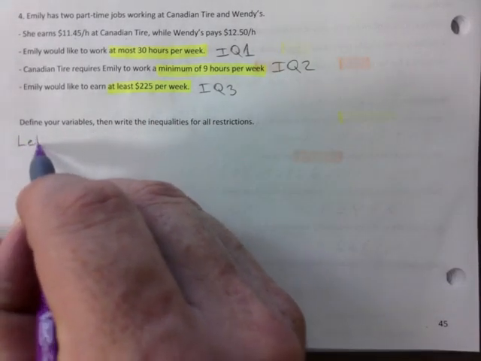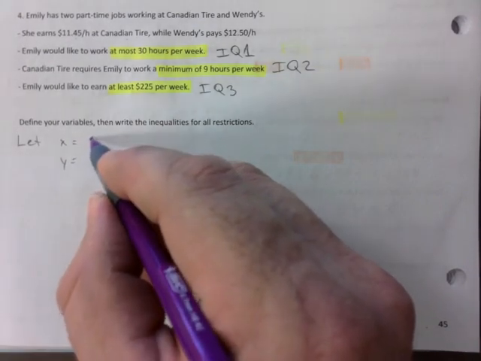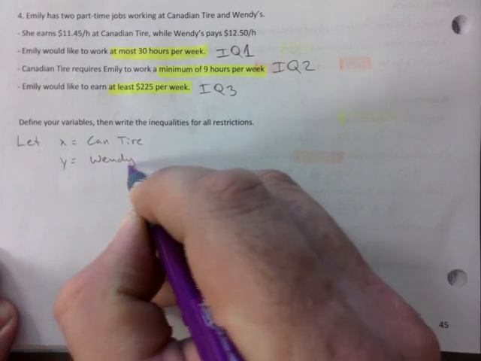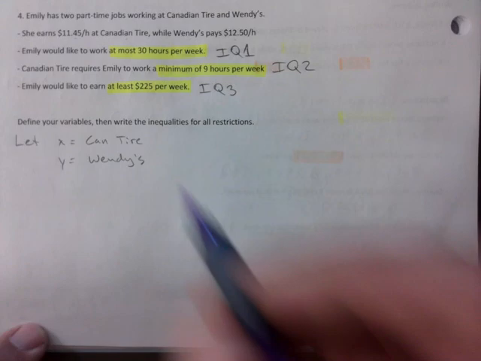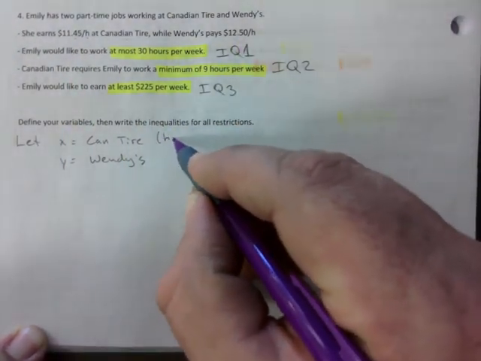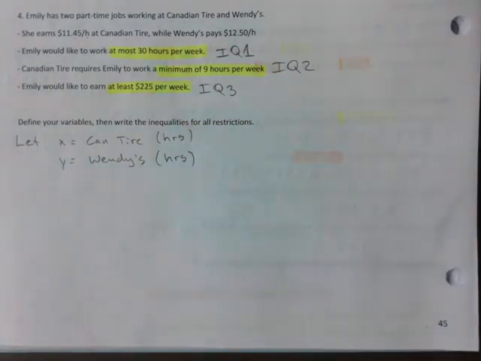Define your variables. So let X be and let Y be. I think you would all agree with me that this is Canadian Tire and this is Wendy's. I think everybody would say, yeah, I totally see that. But what are my units here? Is it dollars or is it hours? Number of jobs? I would say it's number of hours, okay? It's the hours worked that we're interested in here. So I'll go hours, hours. That's going to be my definition here.